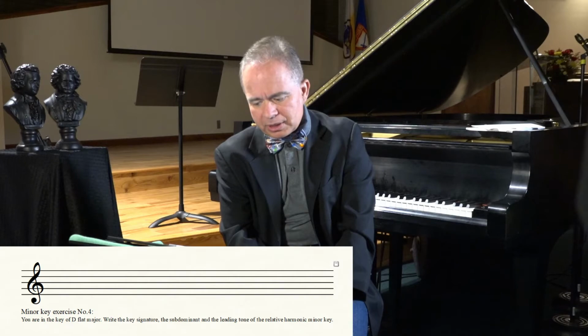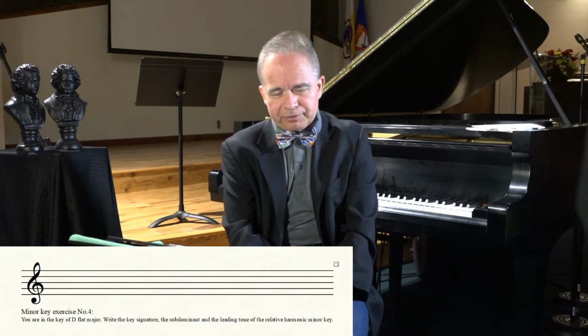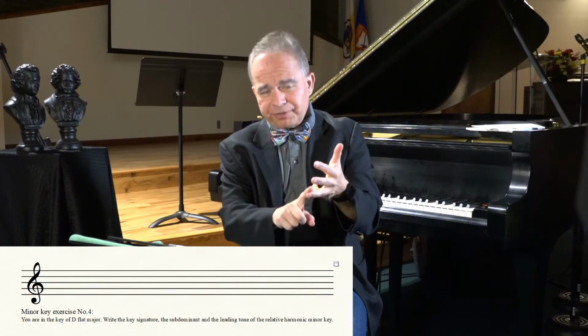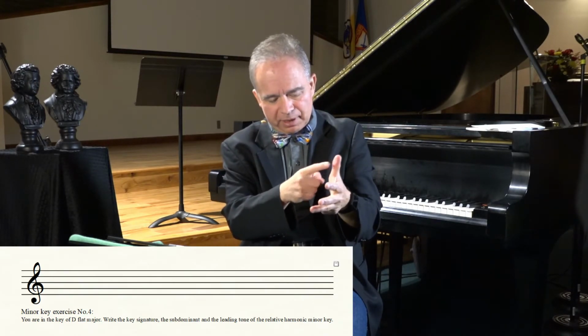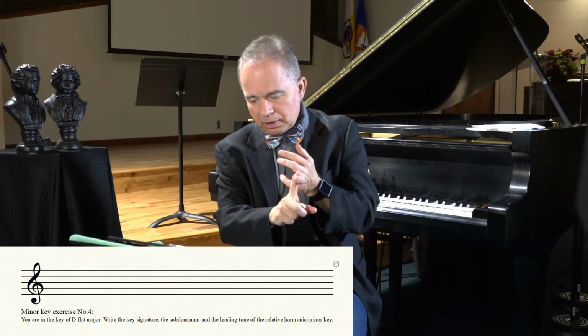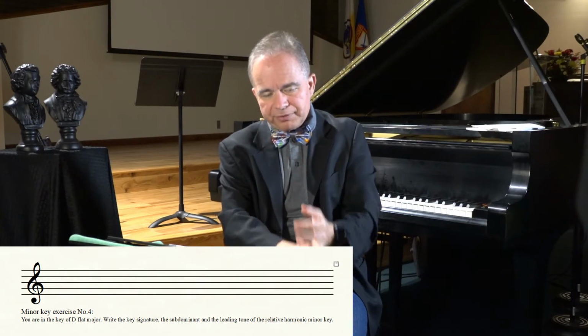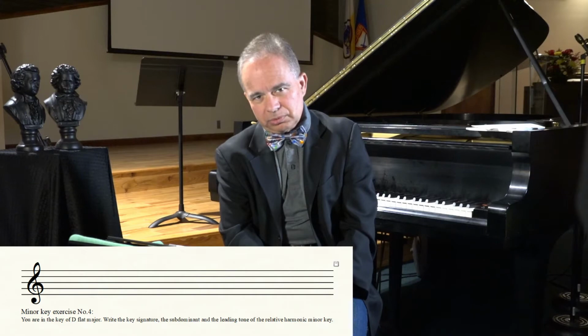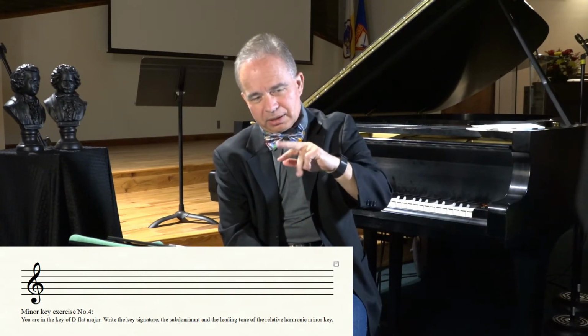And what's the subdominant? Well, we have to go up a fourth. B, C, D, E flat. Remember, we're starting from B flat, so E flat is our subdominant. And also the leading tone. What's the leading tone to B flat? It's A natural, because A natural to B flat is a half step.